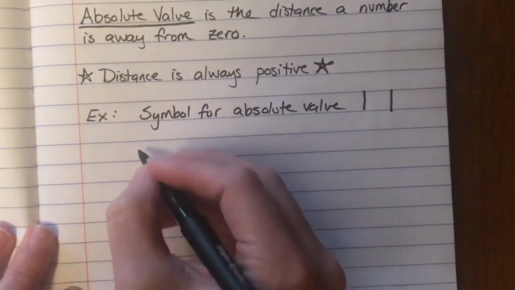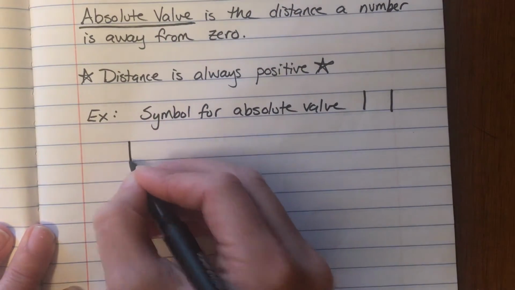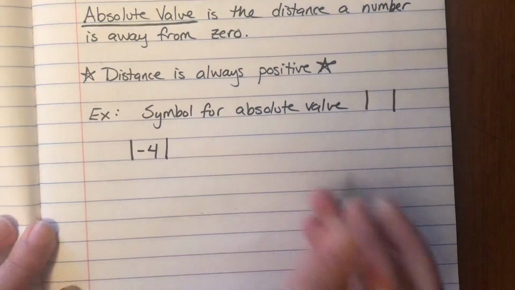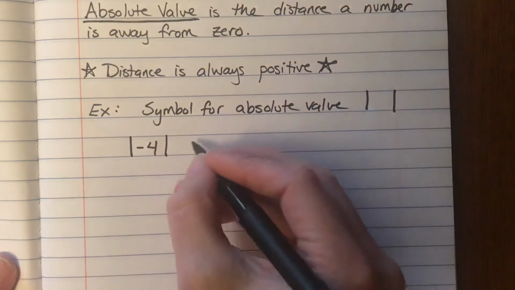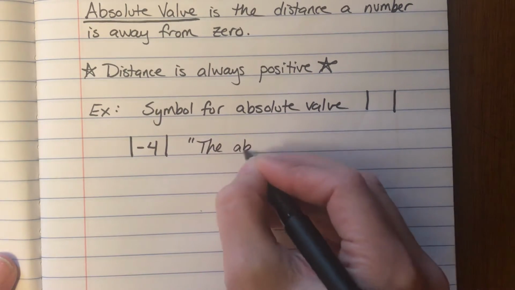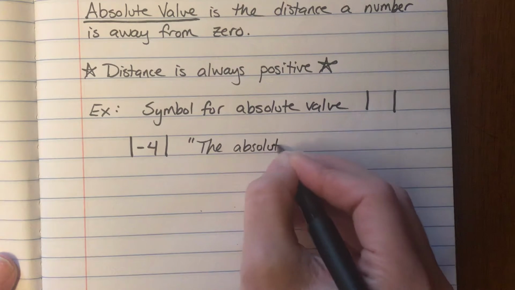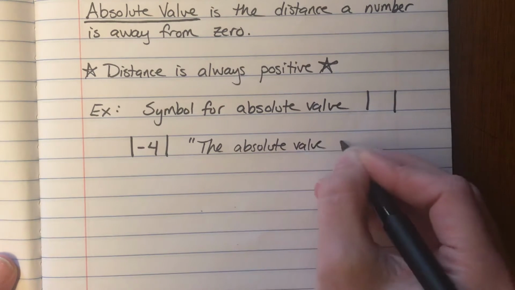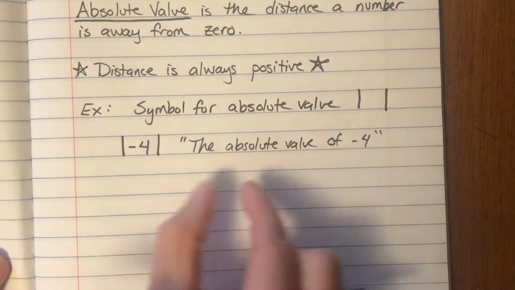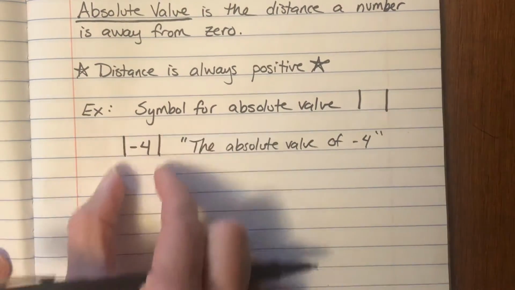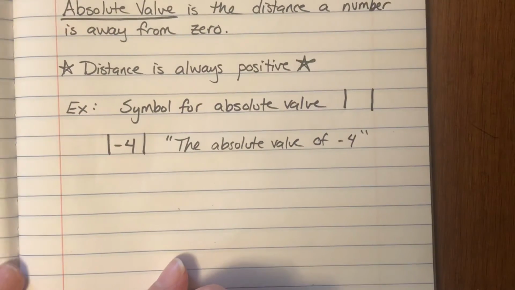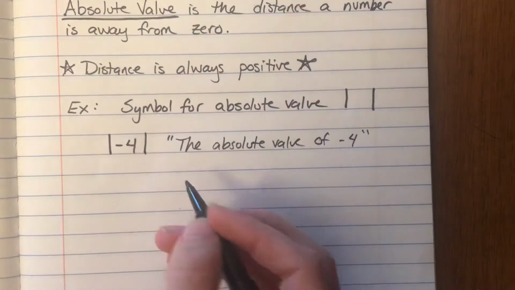So for example, we would have a bar and then a number, and so let's say -4. And then we would enclose it in a bar. And the way we would say this is, we would say the absolute value of -4. When we see those tall bars, we would say the words absolute value. So the absolute value of -4. All right, and then what would the answer be?